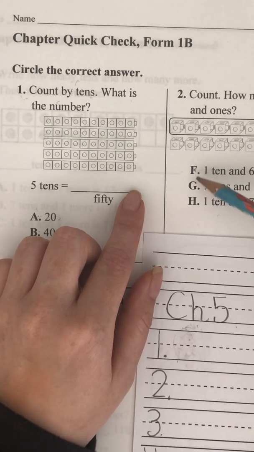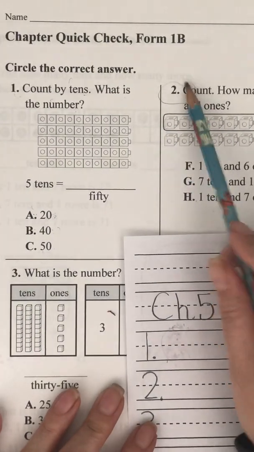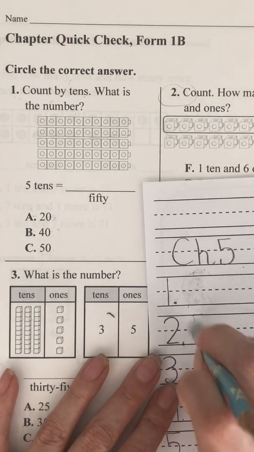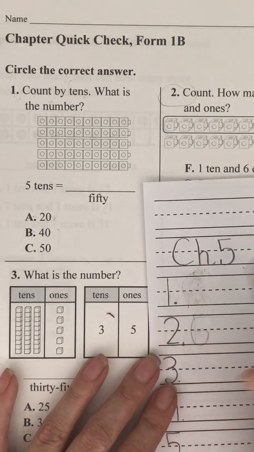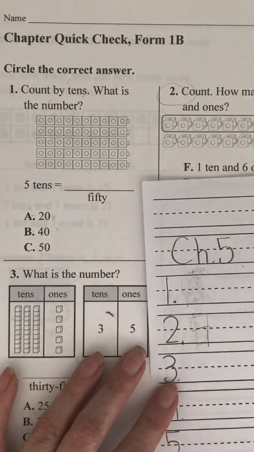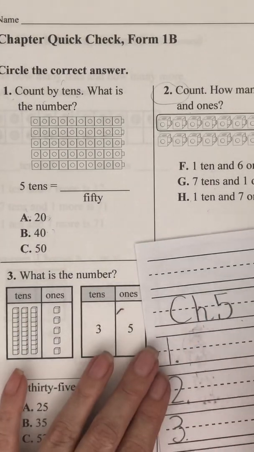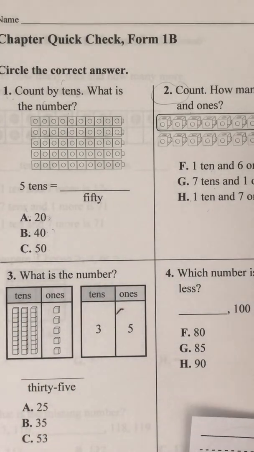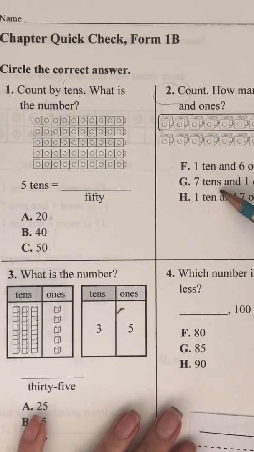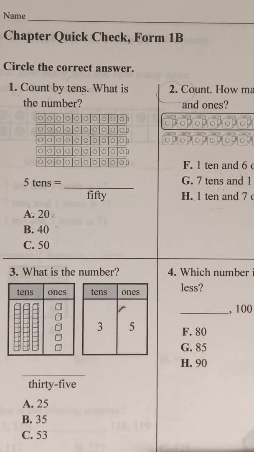So pick your answer, F, G, or H. And that's what you're gonna write for number 2. So your answer for number 2 is either gonna be F, G, or H. You pick the correct answer. How many tens and ones? 1 ten and 6 ones, 7 tens and 1 one, or 1 ten and 7 ones?